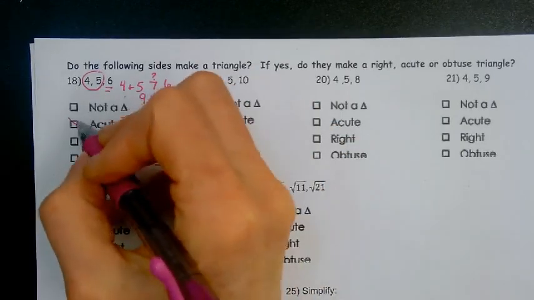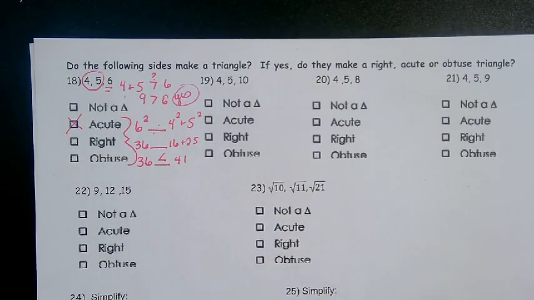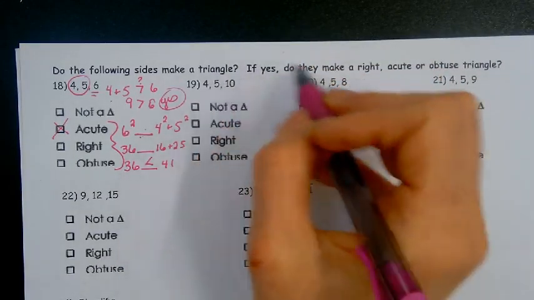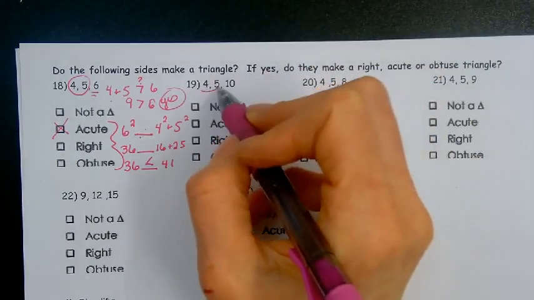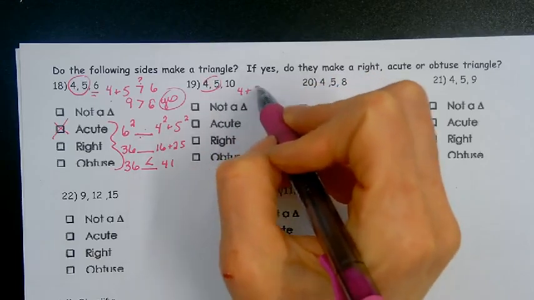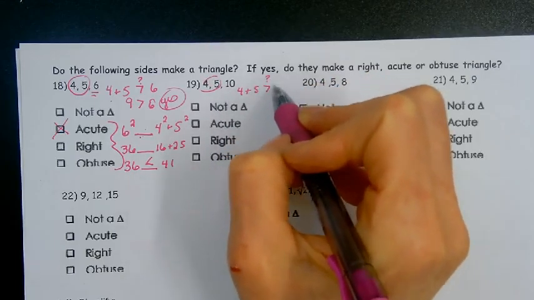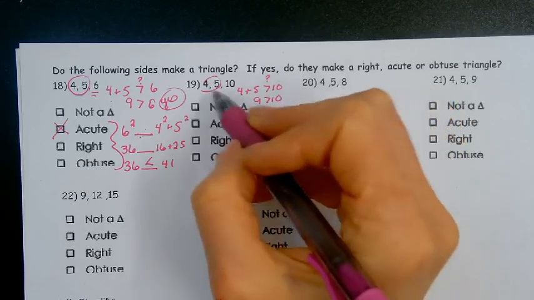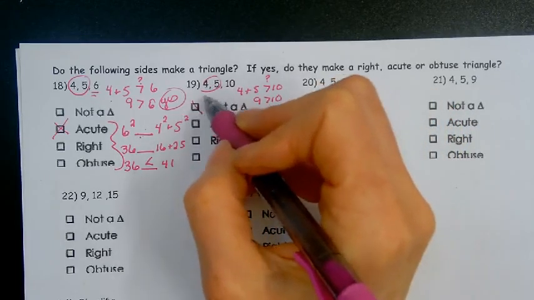Okay, let's look at 19. We're going to see if it's a triangle first. 4 plus 5, is that greater than 10? Well, it's 9. Is 9 greater than 10? No. So these three sides cannot make a triangle. So we're not going to bother to see what kind it is, because it's not a triangle.